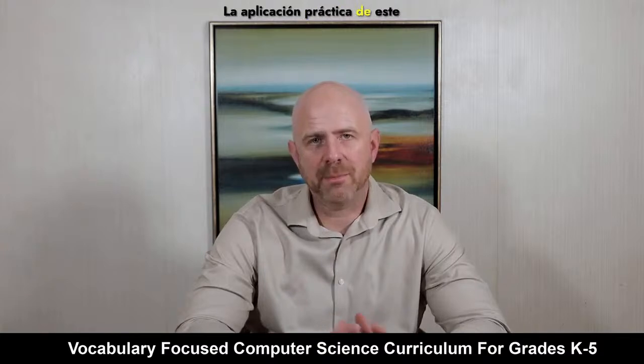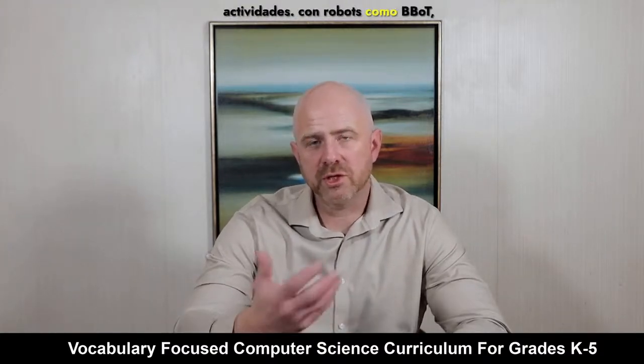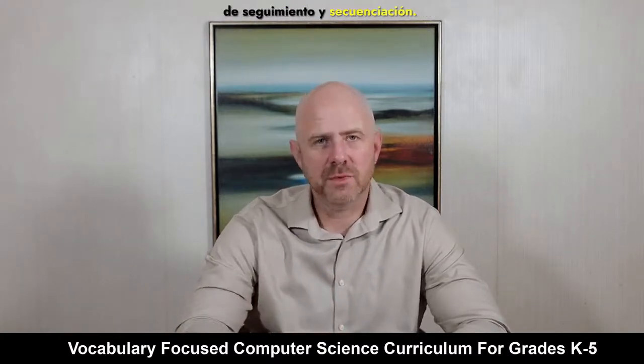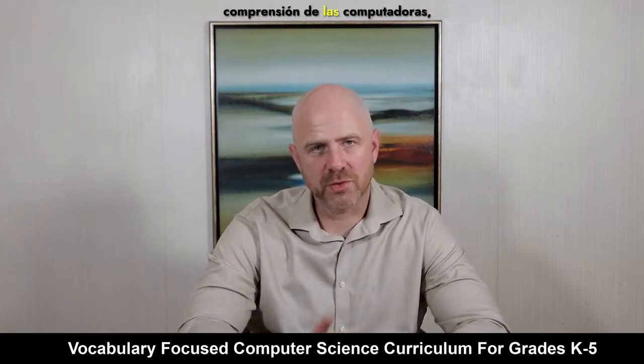Practical application of this knowledge will come through activities with robots such as B-bots, which will encourage students to better understand the concepts of tracking and sequencing. This foundational stage sets the stage for building a strong understanding of computers, programming, and digital citizenship.